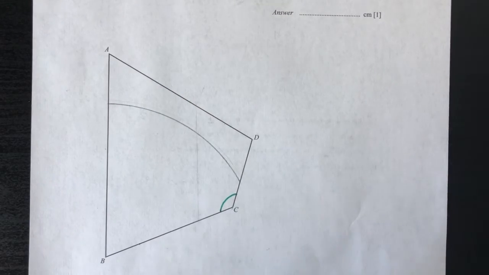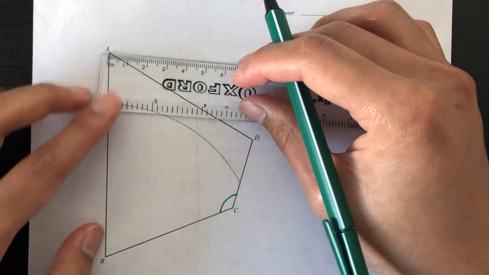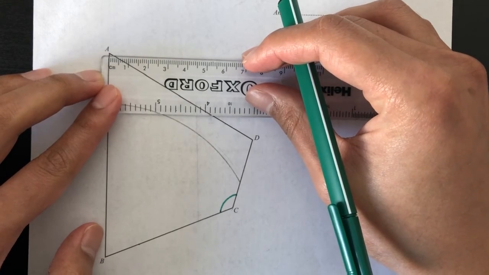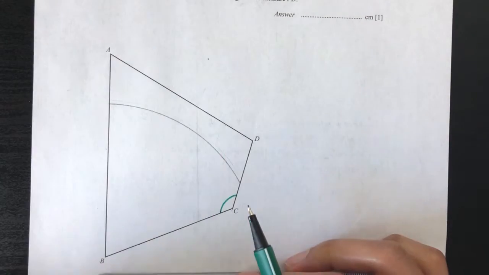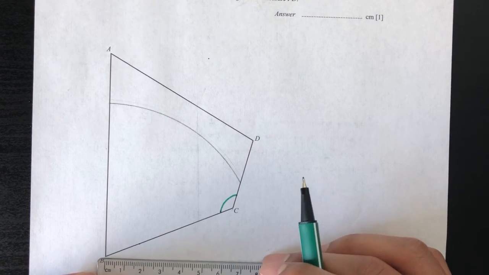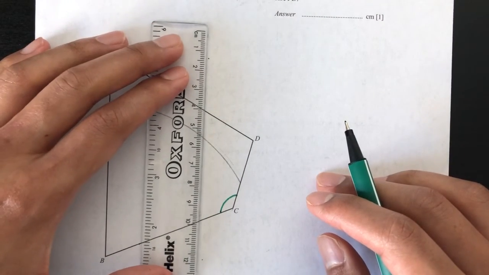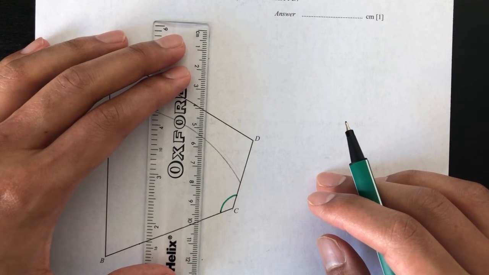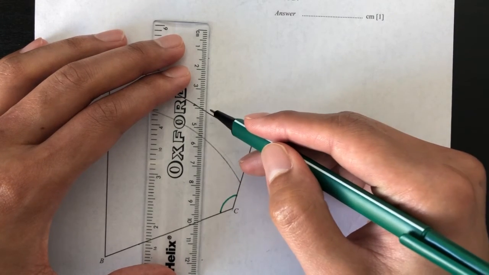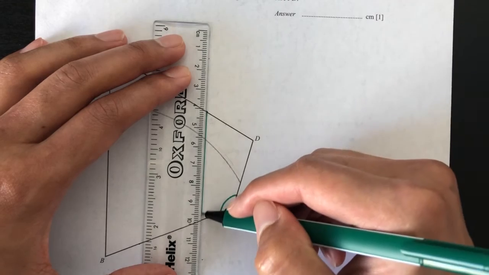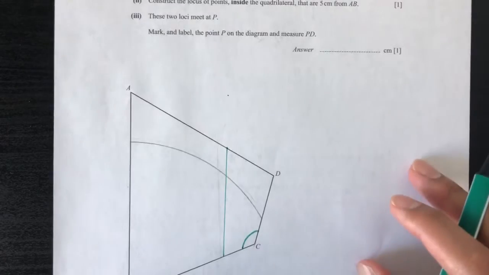I will use a ruler and measure the length. So distance from A, from this point, let's say point A, a straight line will be 5 centimeters. We have to make a mark here, and then distance from B, a straight line, it will be 5 as well. So we just have to join the 2 points that we made, but it needs to be inside ABCD. Okay, so this is the locus for question number 2.